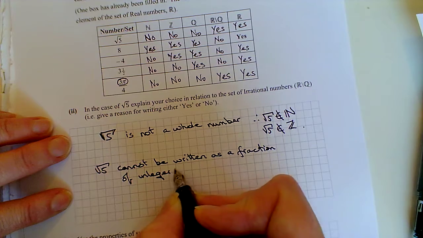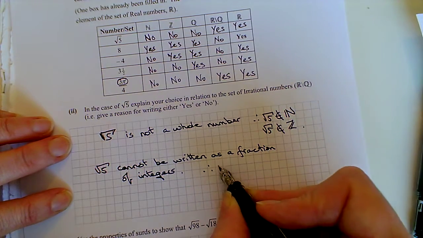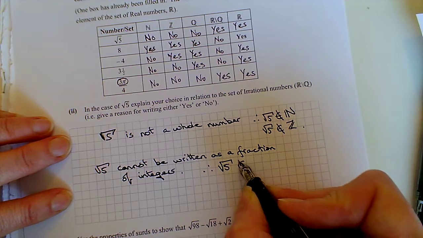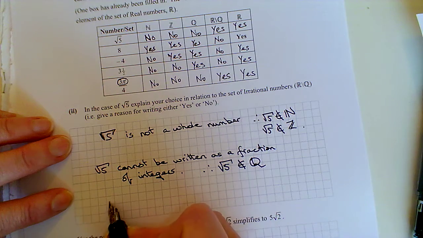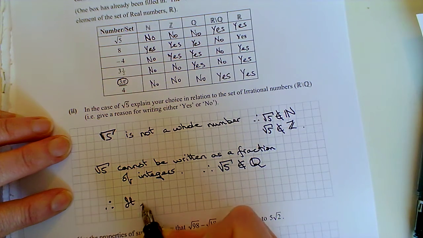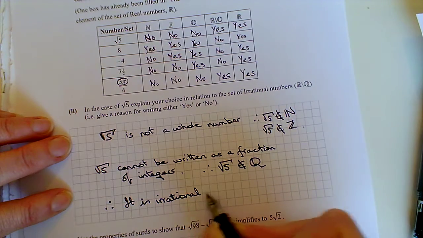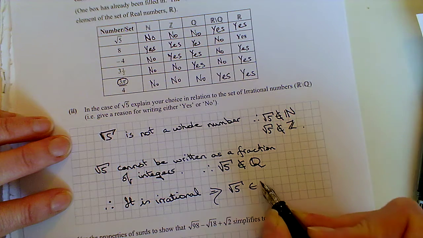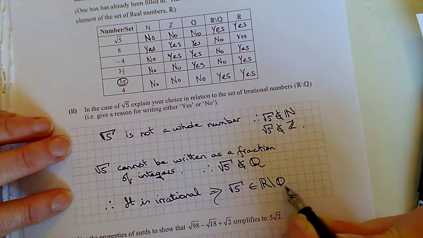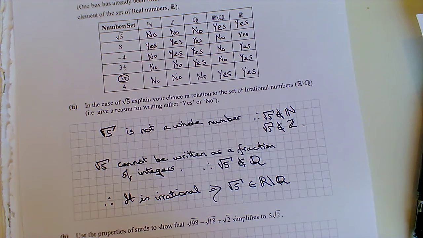You can just learn off that way of explaining why something is irrational if you want. So therefore, the square root of 5 is not in my rational numbers. Therefore, it is irrational. So the square root of 5 is in the real numbers, but not the rational numbers. It's in the set of irrational numbers.